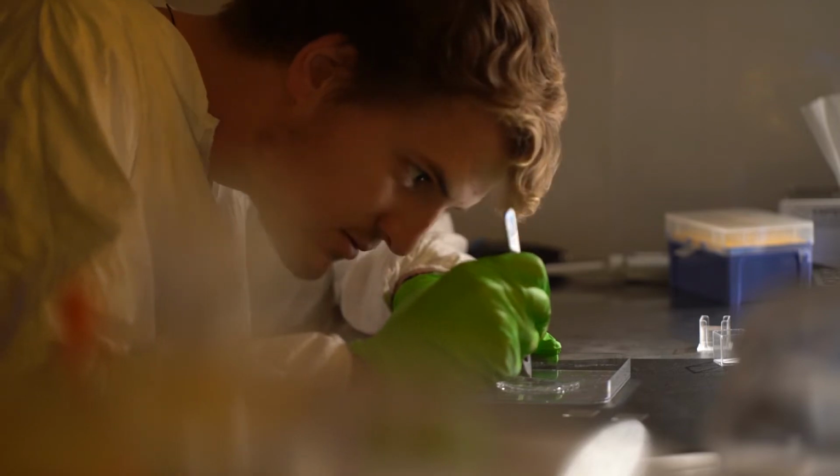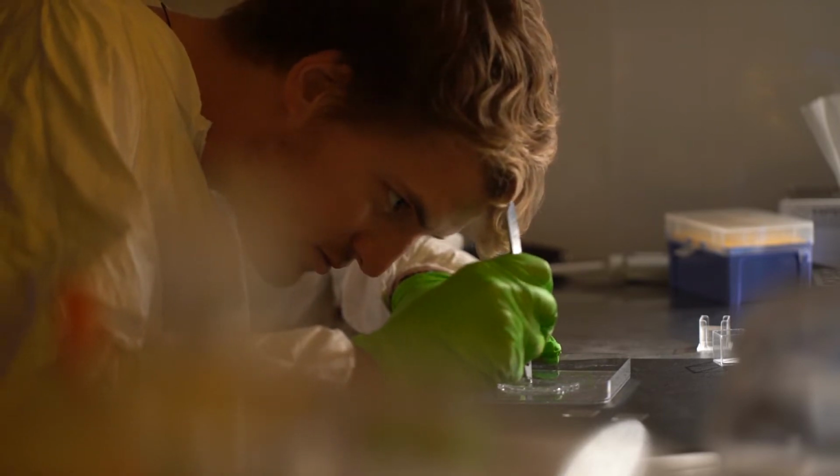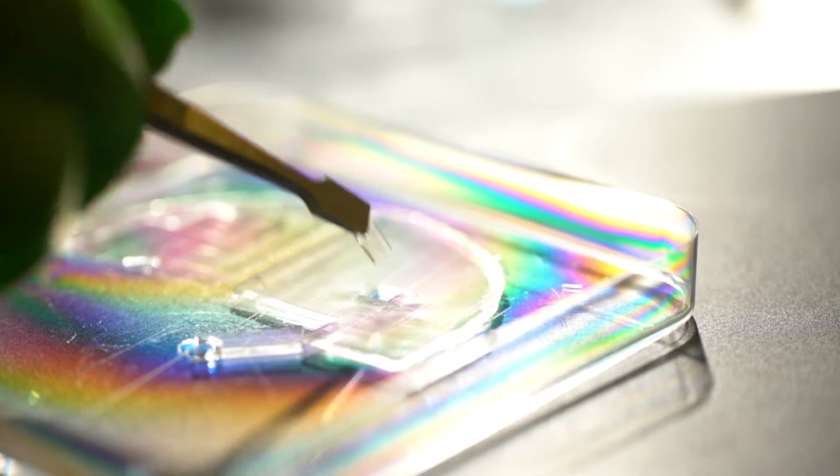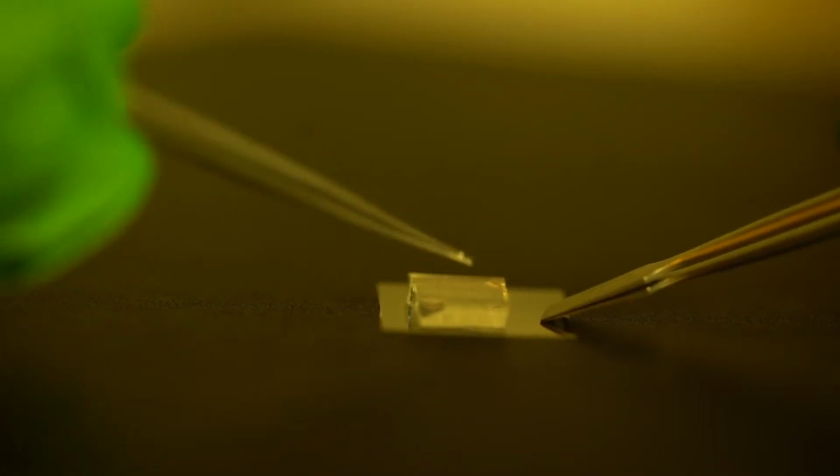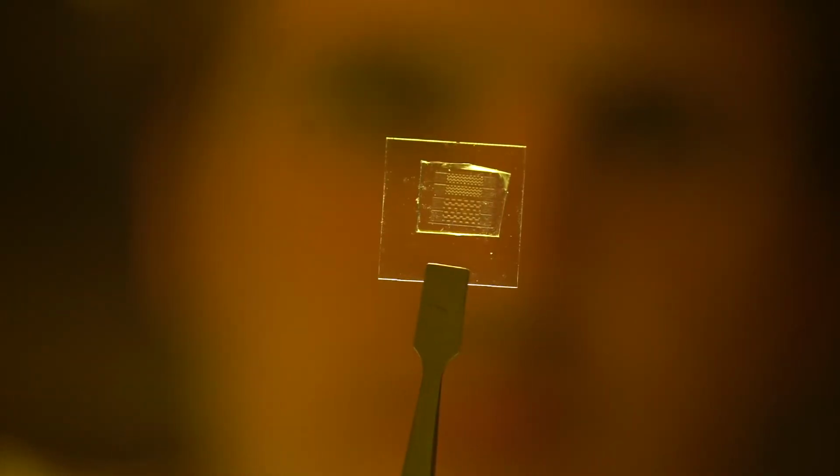This master was further used as a mold to cast an elastomer, which was baked, and the working area was cut out to obtain a maze with hundreds of mini buildings.